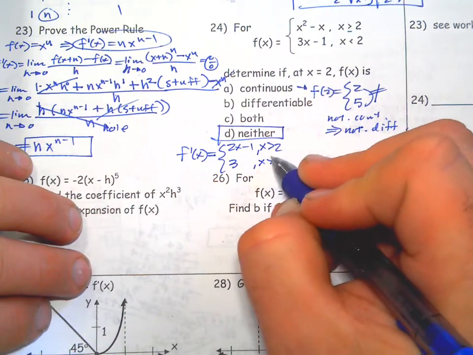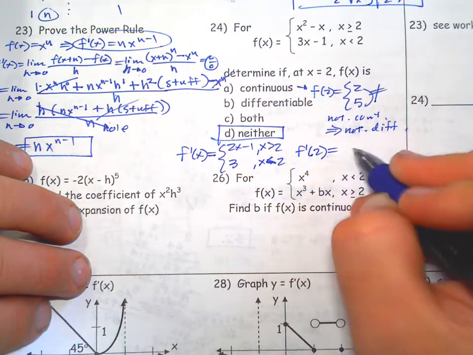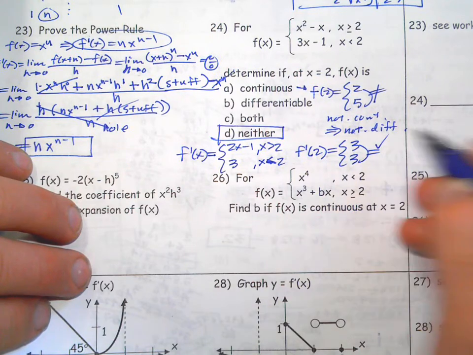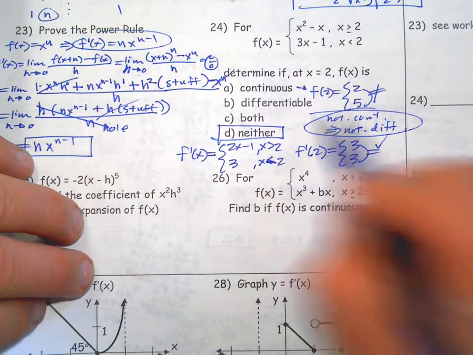And then you would plug 2 into that, and you would say, oh, it's 3 and 3. They're both equal. That's good. And that would usually mean differentiable if it was continuous already. But if it's not continuous, it's not differentiable.